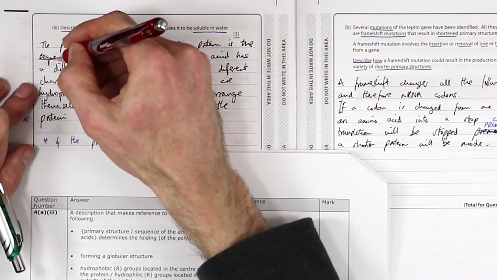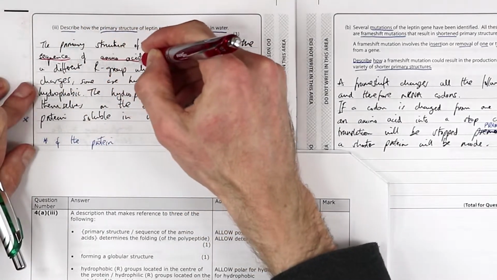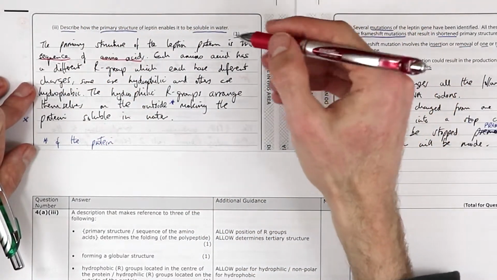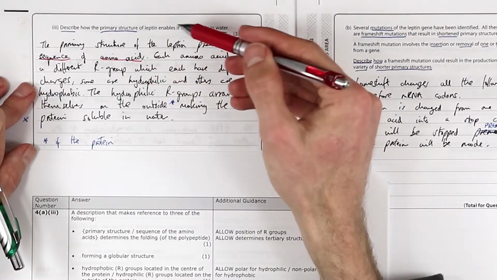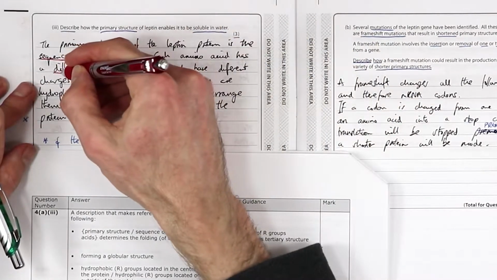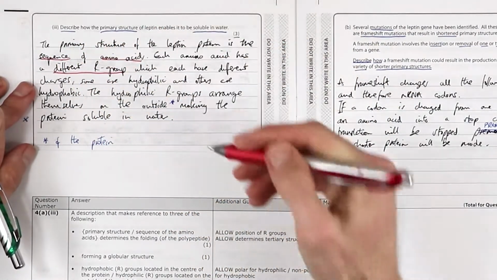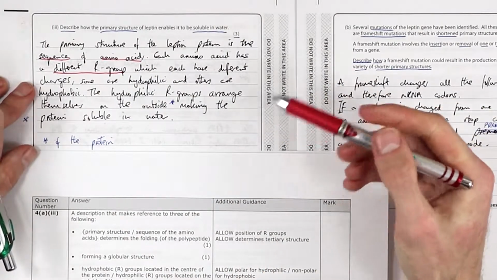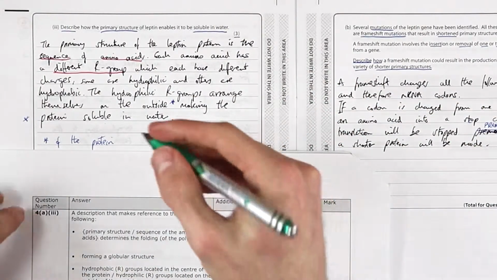Each amino acid has a different R group. So I mean, between the two sentences, it's probably okay. Didn't say forming a globular protein.